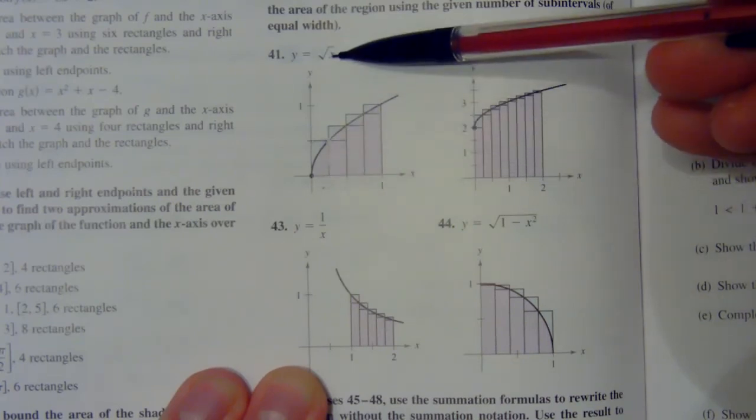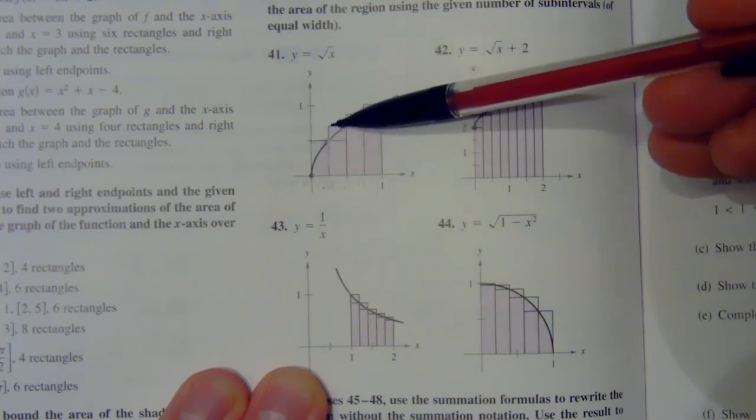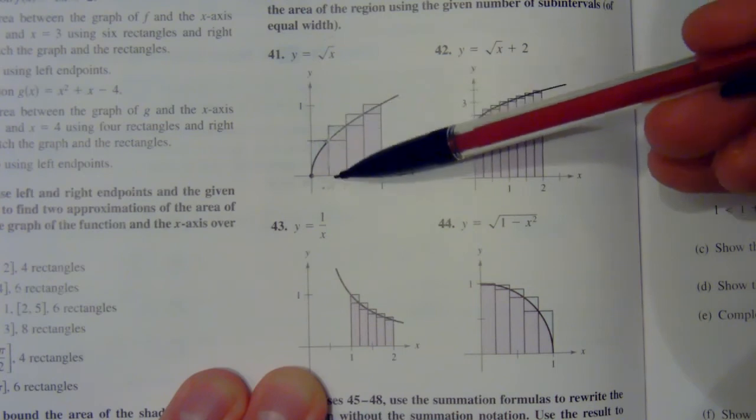I'll plug in the 1/4 right there and I'll get 1/2. Now when I go to the second blue rectangle, so this one right here, the width is 1/4. So I'm gonna take 1/4 times the height.